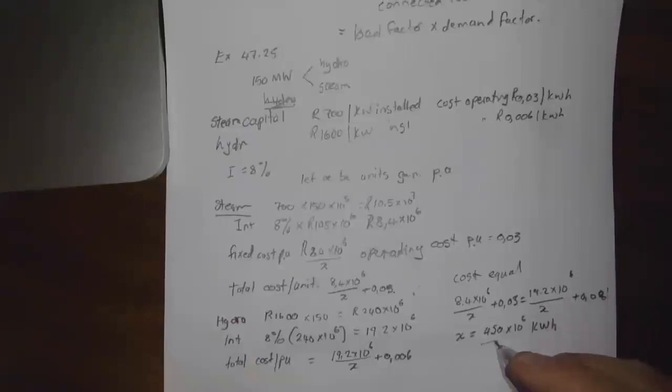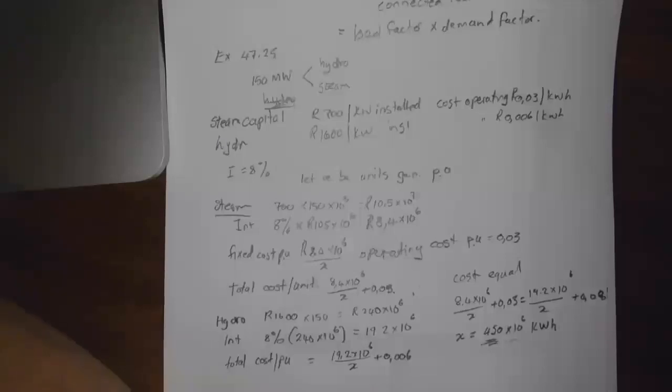So if the units generated is more than this, then the hydroelectric station will be cheaper. So here they are equal, and then once it goes more than that, it will be cheaper.